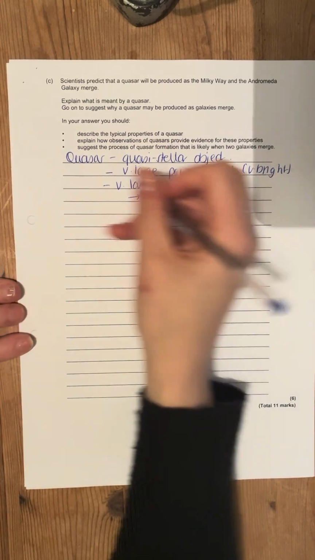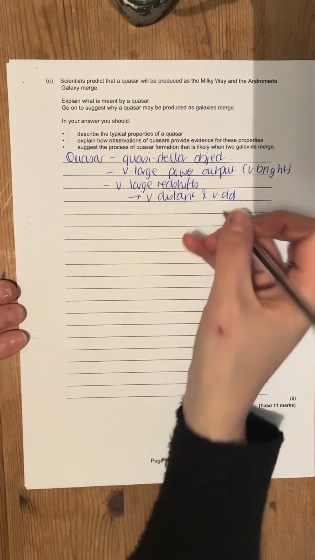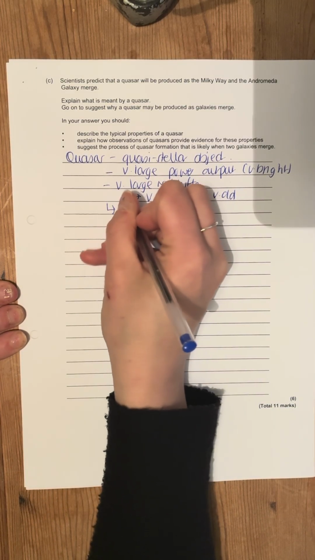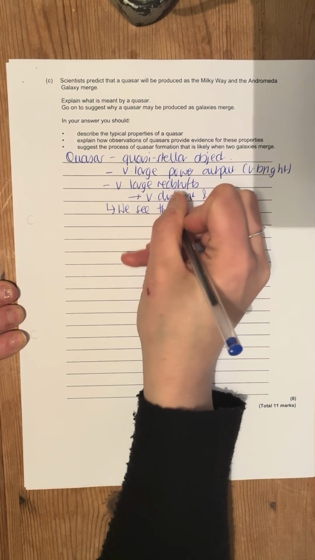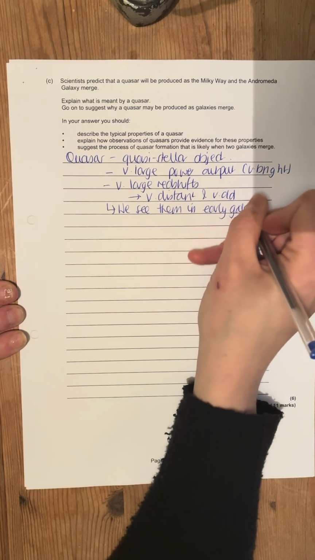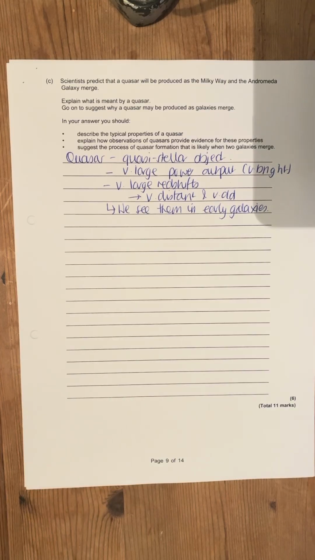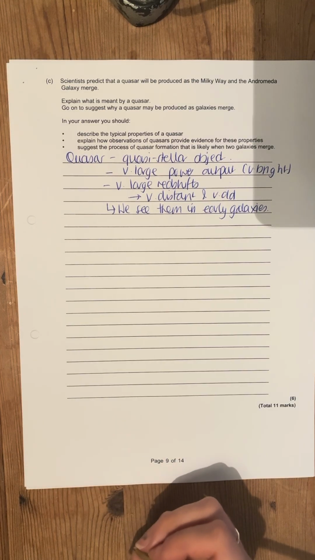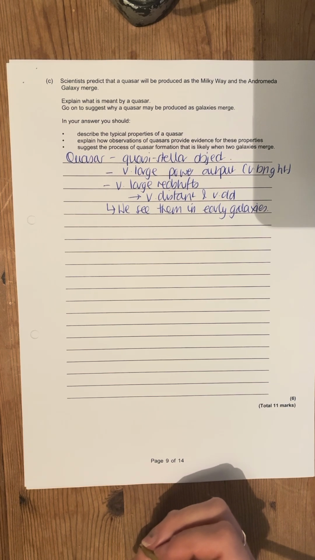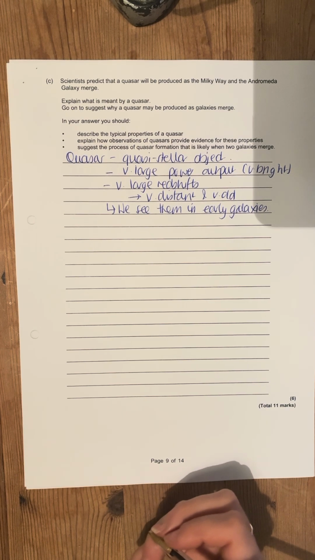And what that tells me is, if they're very large redshifts, very distant, very old, we see them in early galaxies, because when we look further back, if we look 12 billion light years away, we're looking back 12 billion years in time, and we're seeing galaxies as they were long ago. Closer galaxies, as in ones that we can see in their more recent history, don't have quasars. They only seem to be in early galaxies.